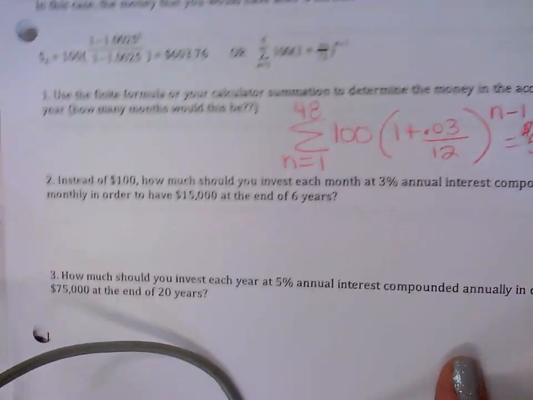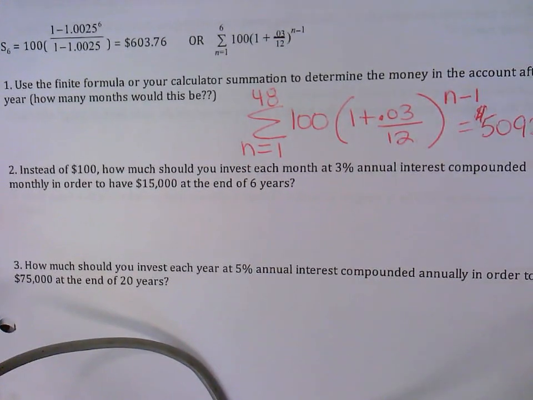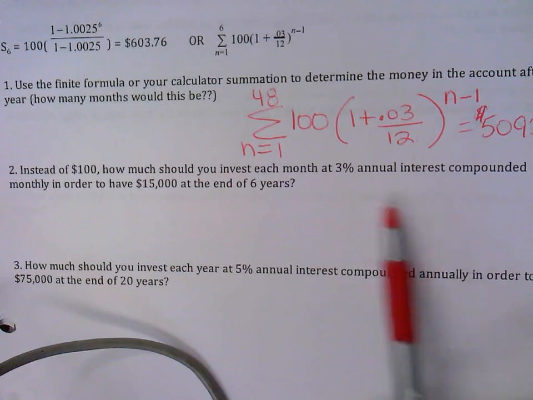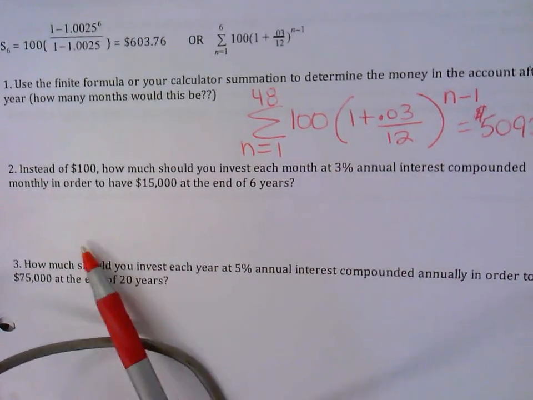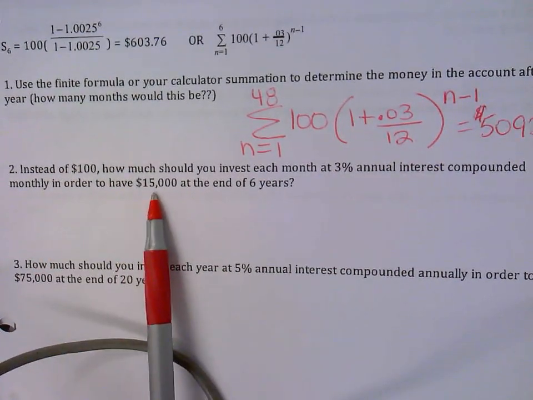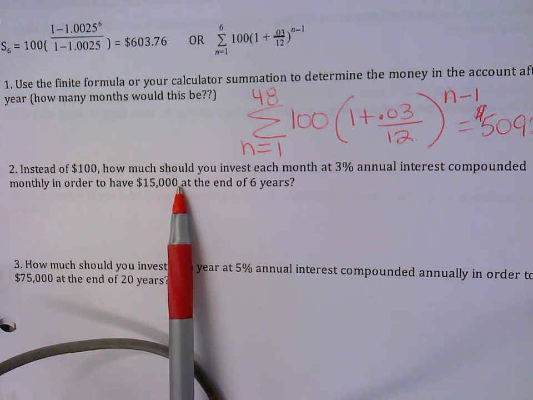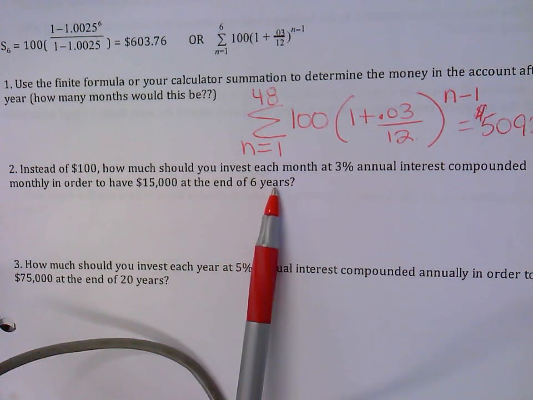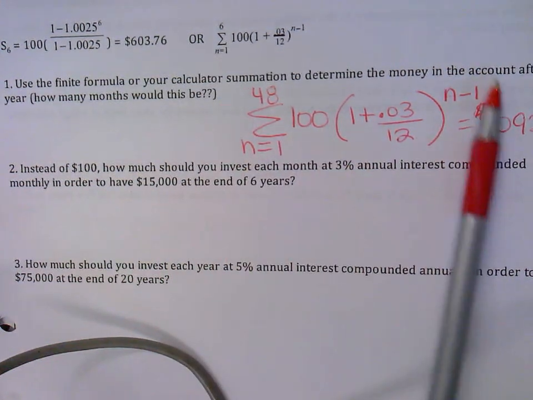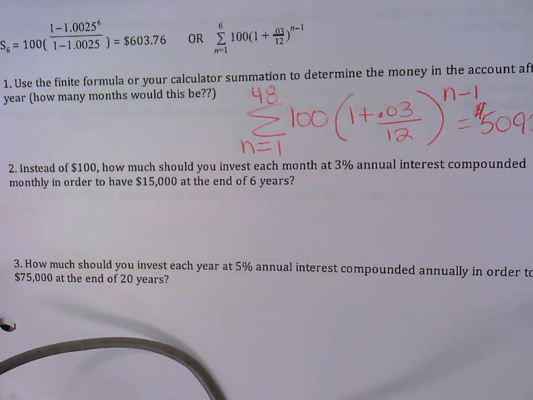All right, so let's look at the next one. Now it says instead of 100, how much should you invest, still at 3% annual interest compounded monthly, to have $15,000 at the end of 6 years? So what needs to change in this summation? The 100, I don't know what the 100 has to be.